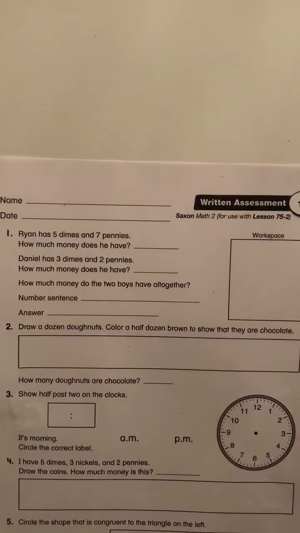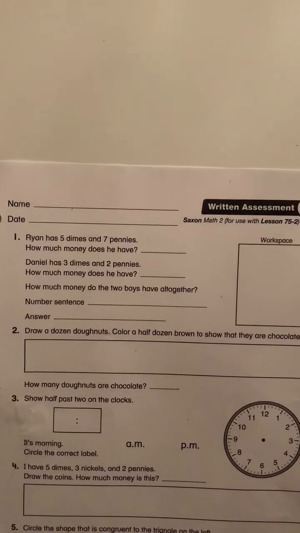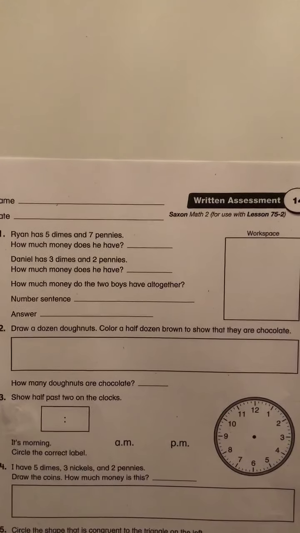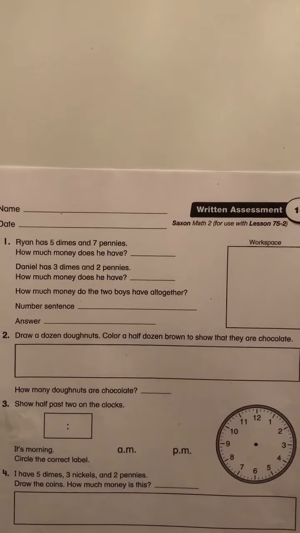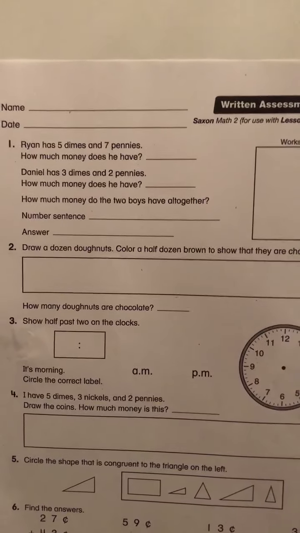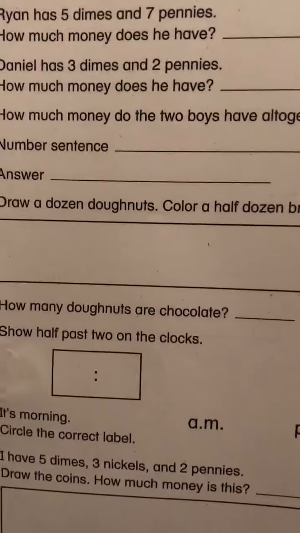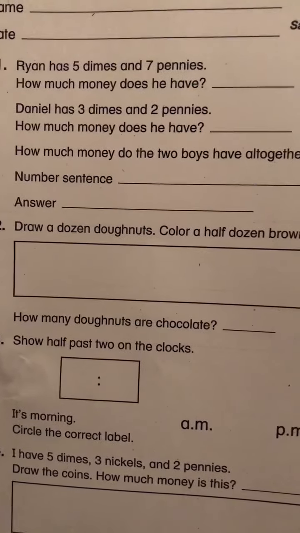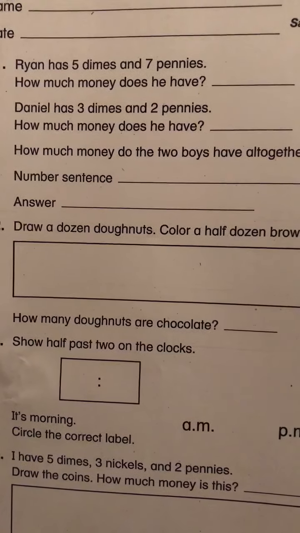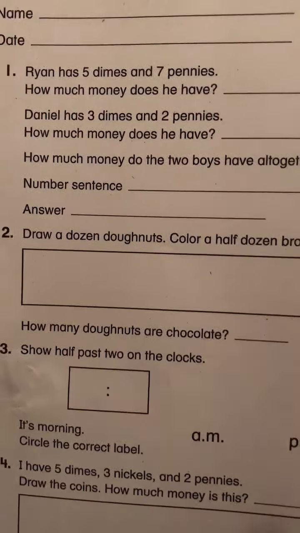Okay, number 2. Draw a dozen donuts. Color a half dozen brown to show they are chocolate. Sounds yummy. Okay, first thing you're going to do is draw a dozen donuts. Then color a half dozen. Now, like I said, you can use a brown crayon, or if you can't find one, just use your pencil to color it in so it looks like they are chocolate. Now, don't forget to answer this question at the bottom. Very important. How many donuts are chocolate? So, how many did you color to make them look like chocolate? I want to know here.